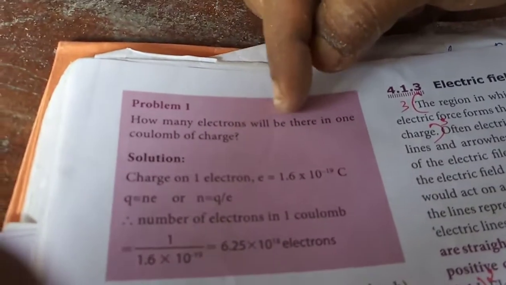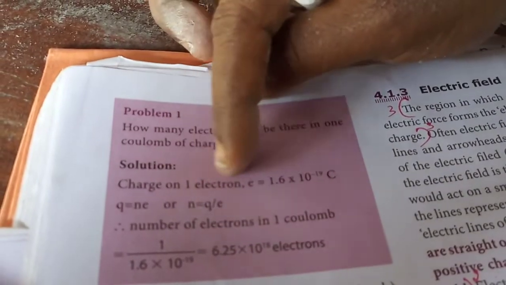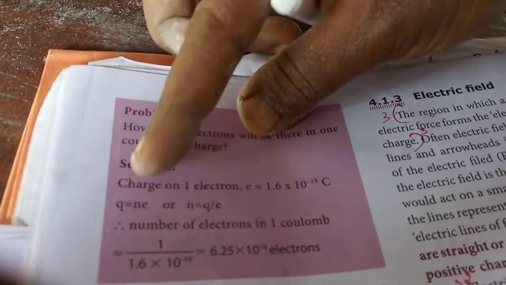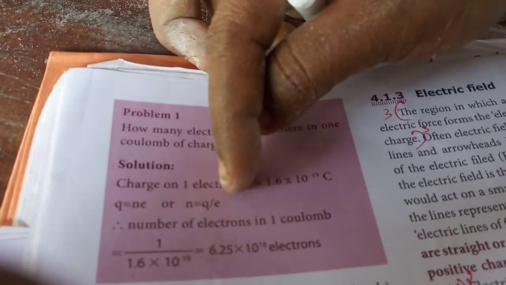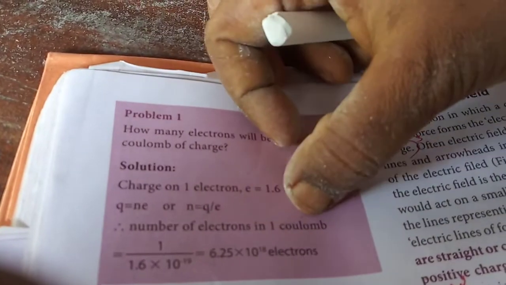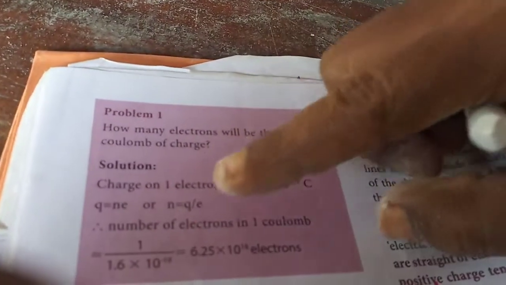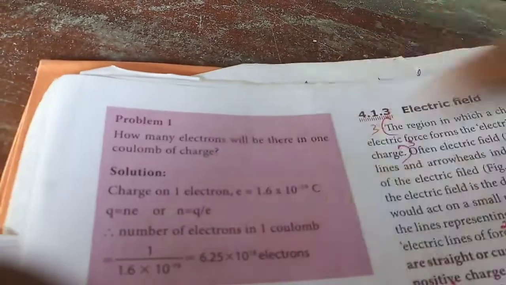Now problem number 1. How many electrons will be there in 1 coulomb of charge? They have given the charge of 1 electron, e equal to 1.6 into 10 power minus 19 coulomb. Formula Q equal to Ne. From this we can take N equal to Q divided by e. The number of electrons in 1 coulomb equal to 1 divided by 1.6 into 10 power minus 19. So you will get the value 6.25 into 10 power 19 electrons.